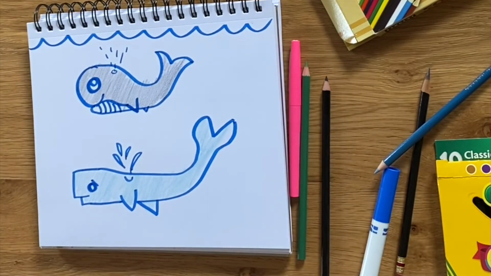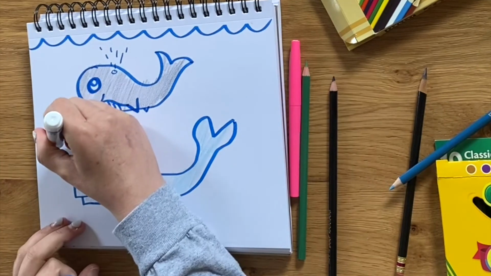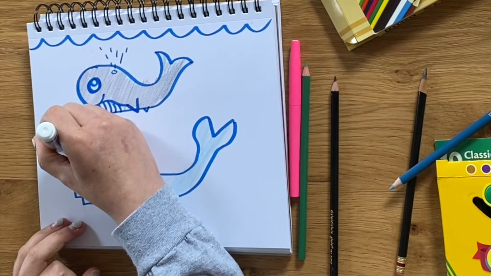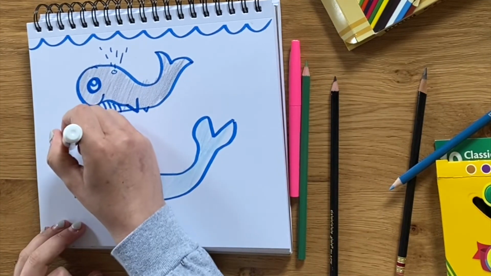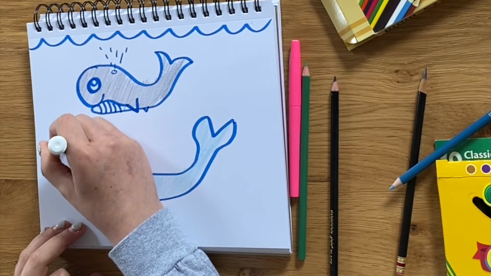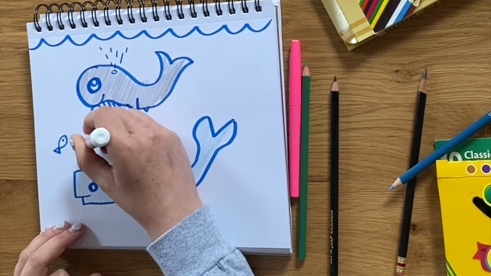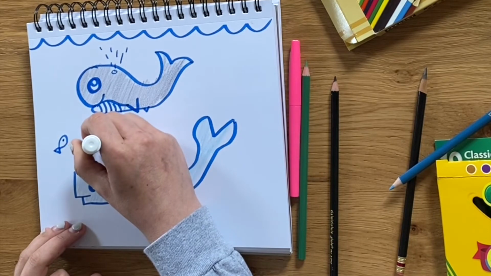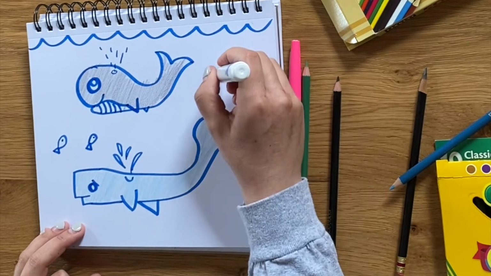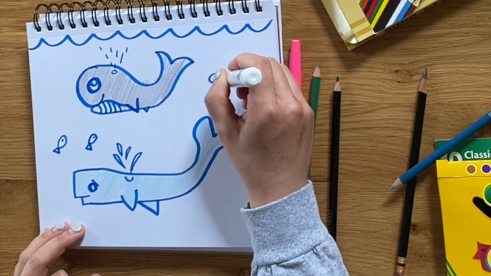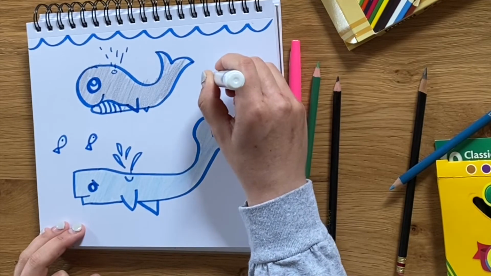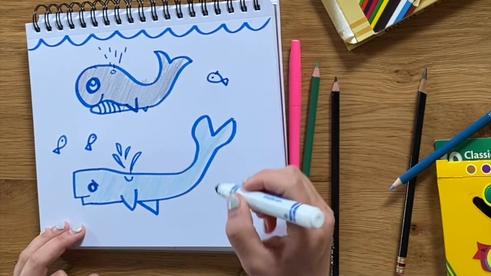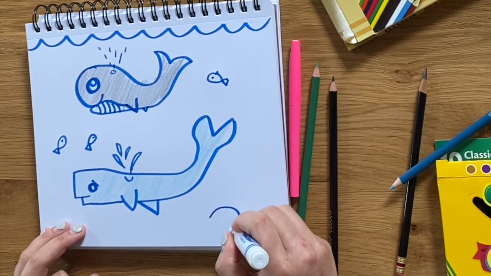You can also draw some little fish that might also live in the ocean that the whales might eat by drawing a teardrop and then a triangle on the end. So I'm gonna draw some fish that might be dinner. You can add fins on your fish if you want. Some fish can be bigger.